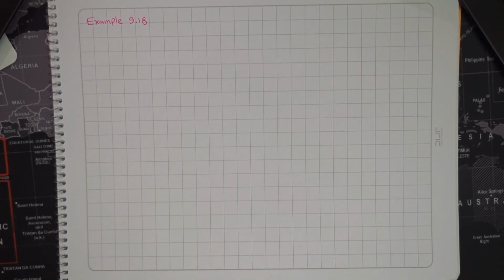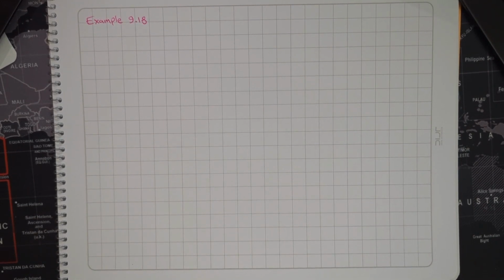Okay, example 9.18. A force of 66,700 Newton is applied to a steel wire 7.5 meter in length. The tensile stress in the wire must not exceed 138 megapascal, and the total elongation or deformation must not exceed 4.5 millimeters.